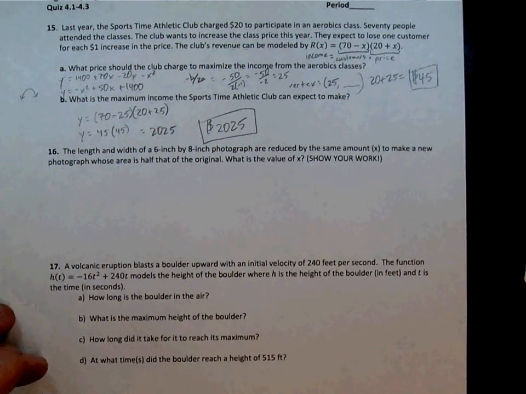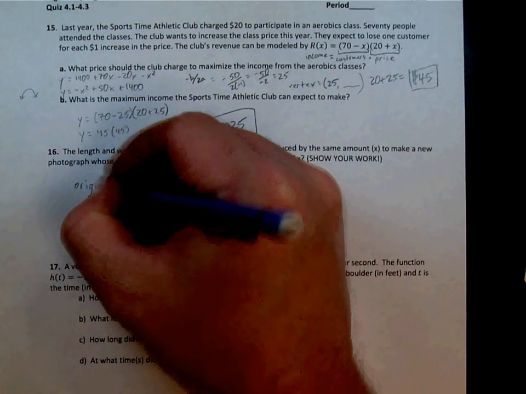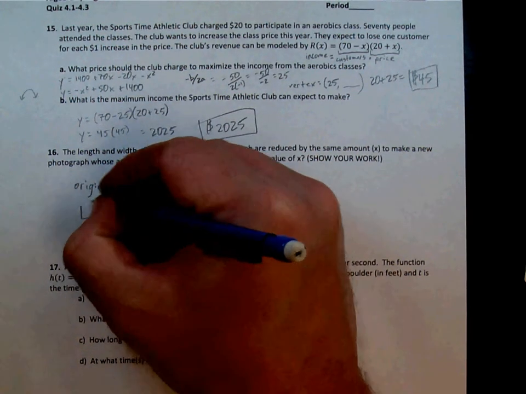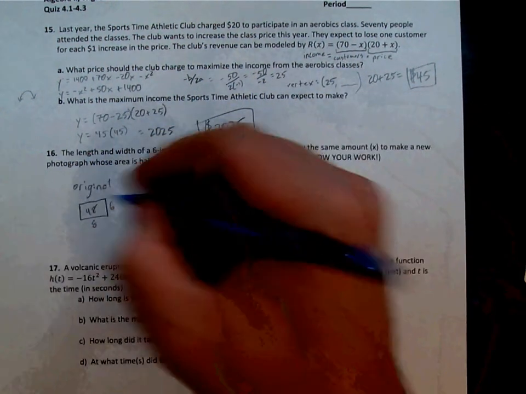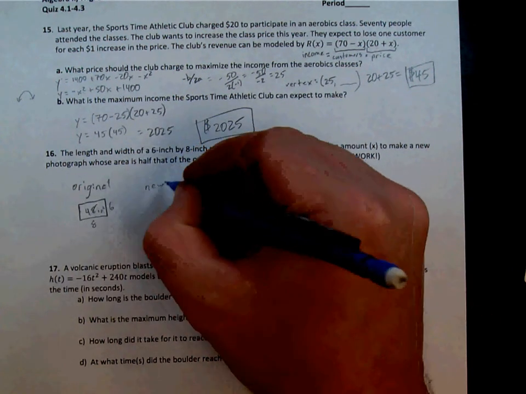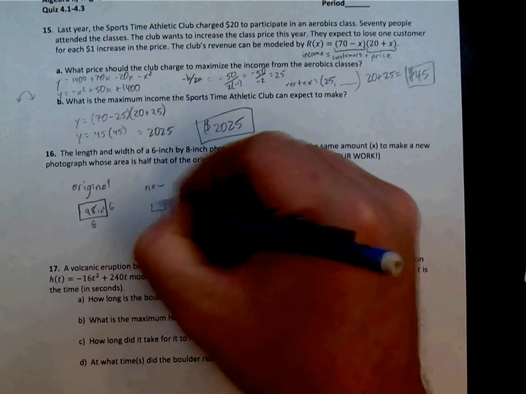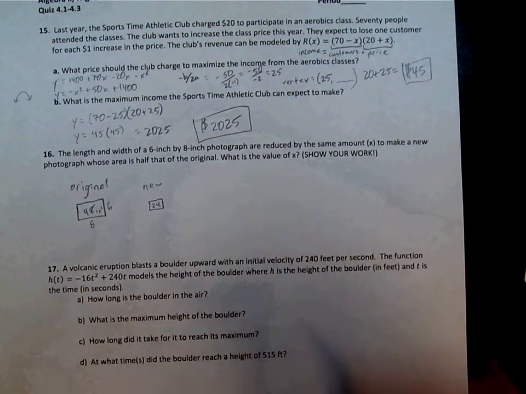Number 16, the length and width of the 6x8 photograph are reduced by the same amount to make a new photograph whose area is half the original. Well, the original, we could show two different pictures. 6x8, that's 48 square inches, was the original area. The new one, same dimensions, just smaller. It's going to have half the area. So instead of 48, we're going to have 24.